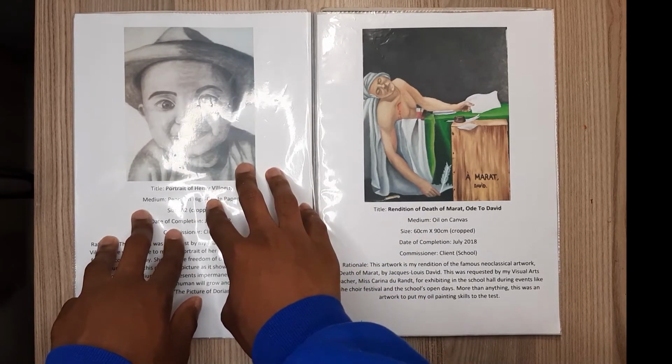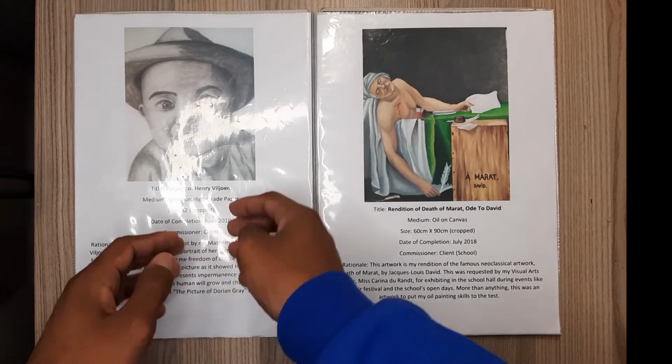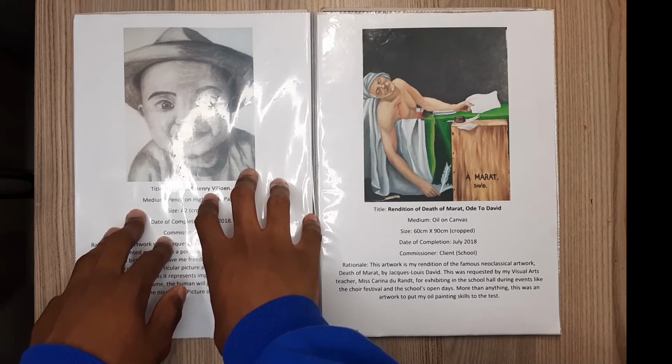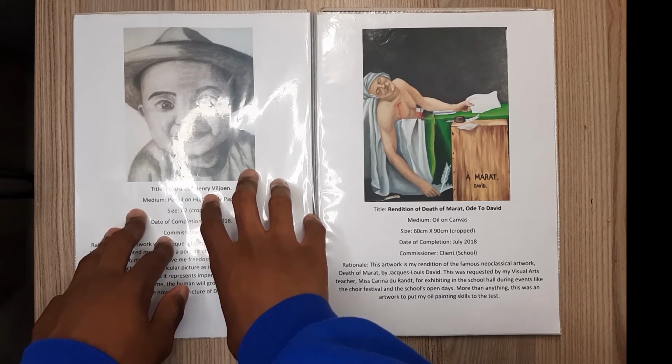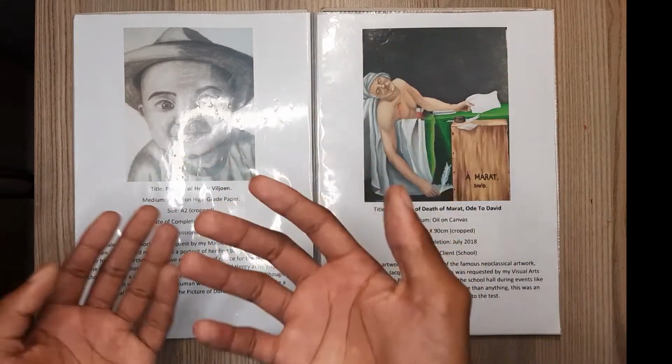And I also put it in because if you can sense a pattern, most of the works that I've shown so far are oil paintings. So I wanted to show that I'm not only an oil painter, you know, just versatility.